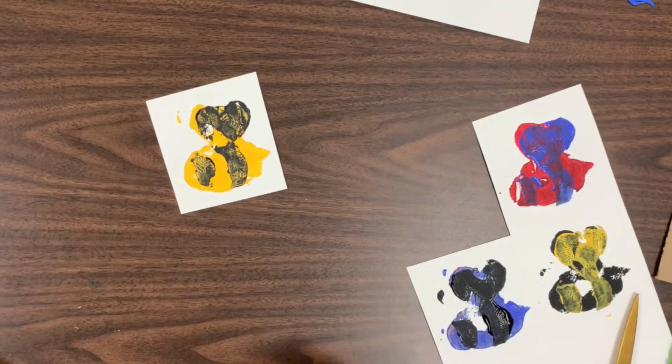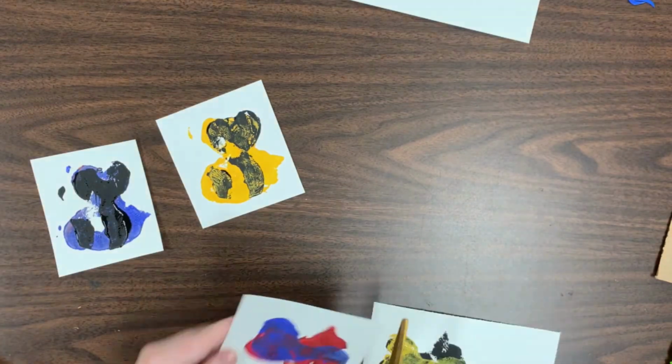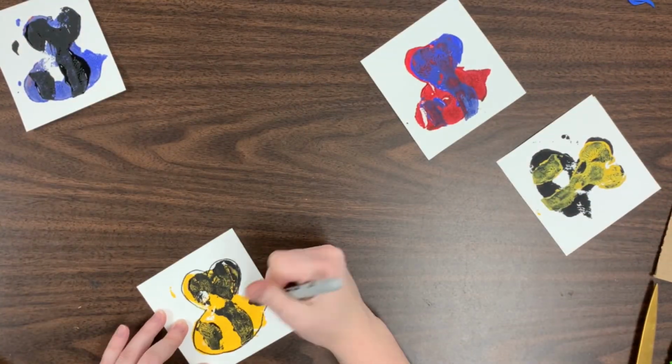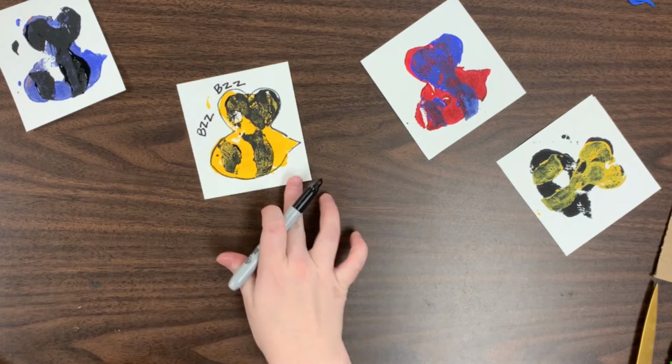When you finish your stamps, you can do lots of things with them. I chose to cut mine out and then add markers behind each one too. You can add solid colors, patterns, words, or anything you like.